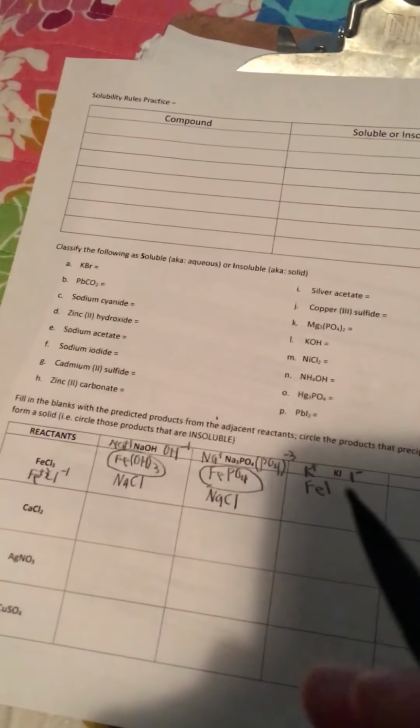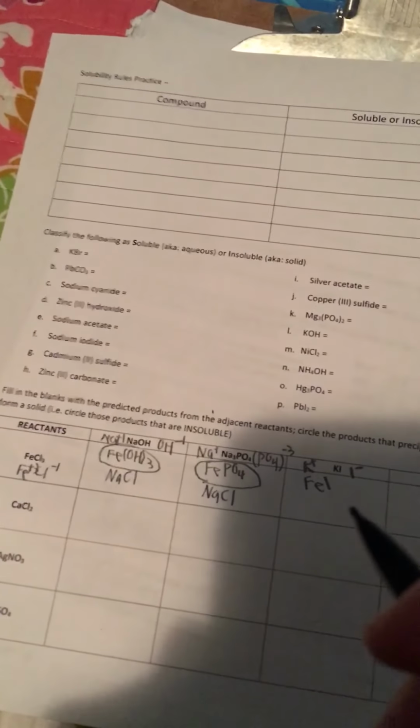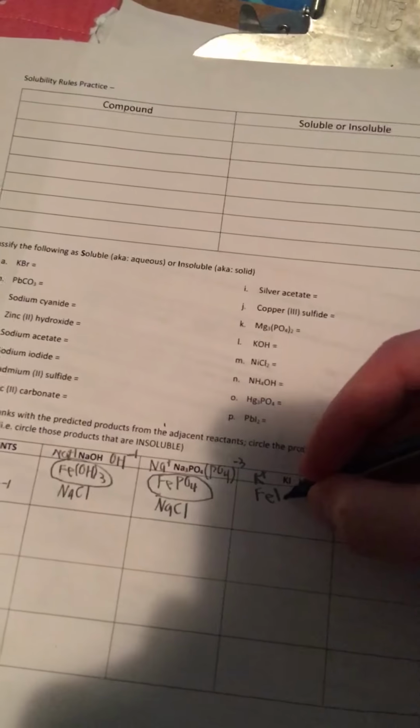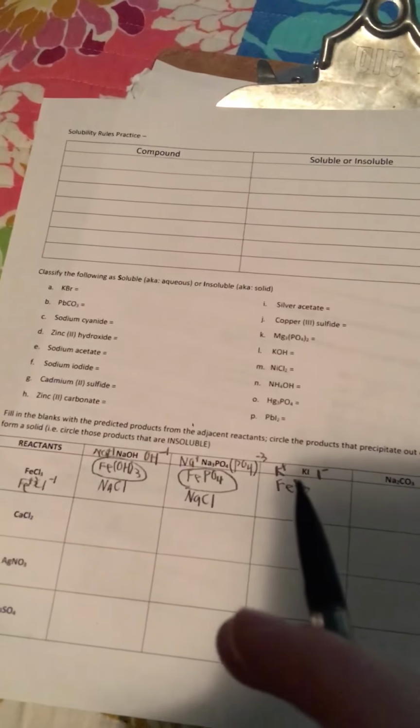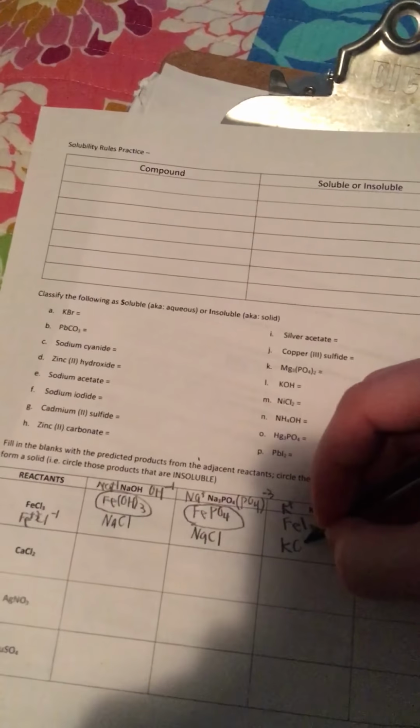But what are we missing? Again, we got to remember to bring our 3 down. This is just like what we did last unit. This is exactly the same. This is just predicting the product. All right, and for our last one, we've got potassium with a +1 charge and chlorine with a -1 charge. So this is going to be KCl.